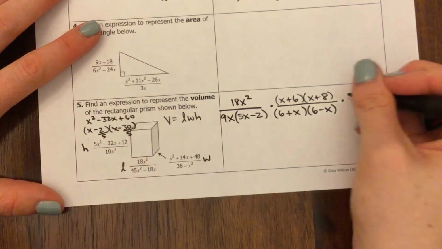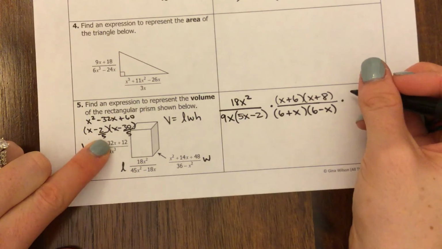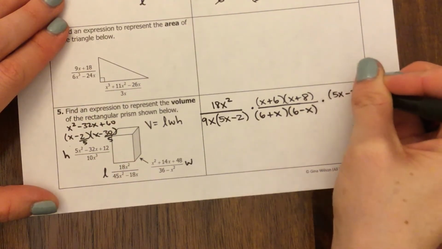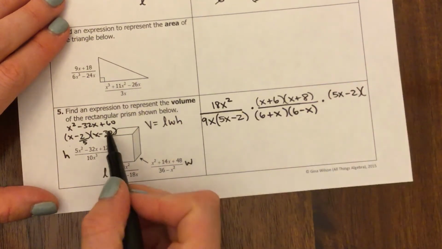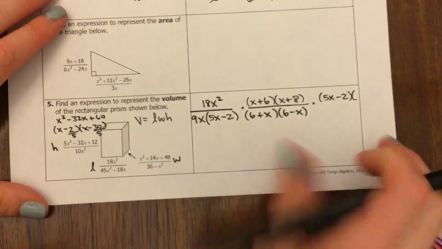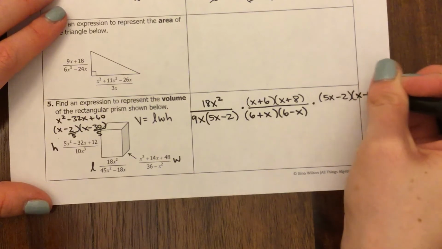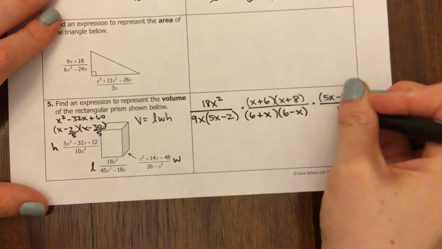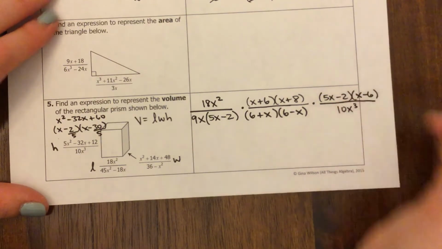Okay, so now we can factor that down. So this 2/5 does not reduce, which means the 5 slides back to the front, and that would be a 5x minus 2. And our second piece, 30 divided by 5, does reduce down to 6. So this would be x minus 6. Over, and then one last piece, 10x cubed is just a monomial, so you know that does not reduce.